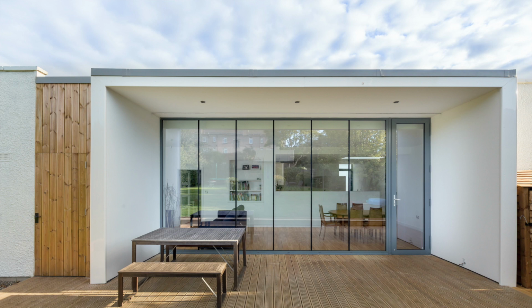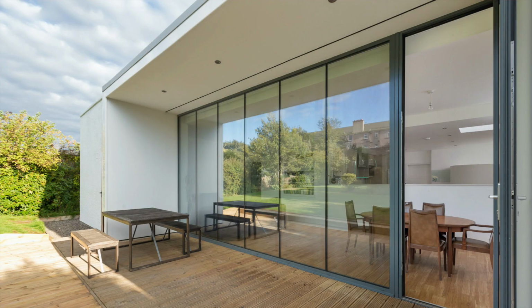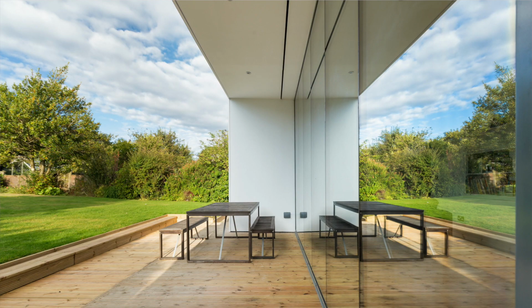I also love to create an intermediate space between an open plan living area and the rear garden of a house. A space which is neither fully indoors or fully outdoors, where you can sit and enjoy the garden more often and which will shade the living space on really sunny days.